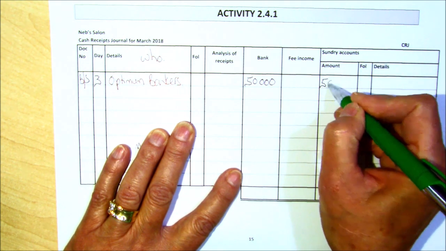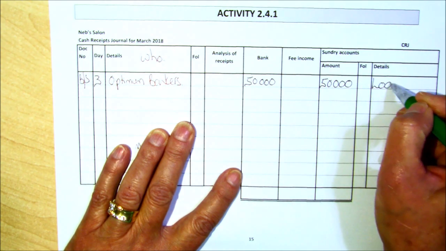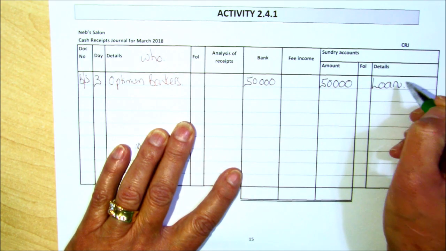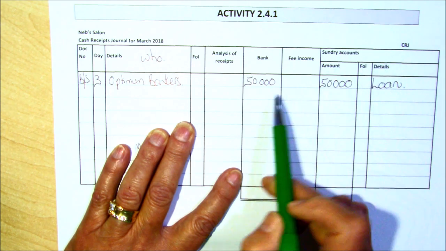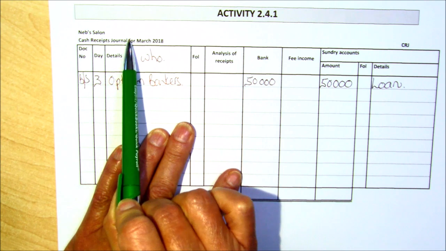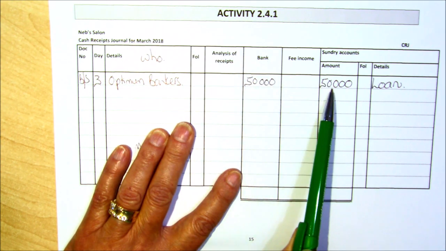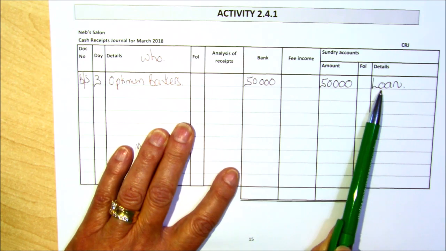So into the sundry accounts, the amount is $50,000, and then we have to use the details. What is this for? So anybody reading this can see that the business, because we're doing the cash receipts of Nebb's, has received into the bank $50,000, and that is for a loan.